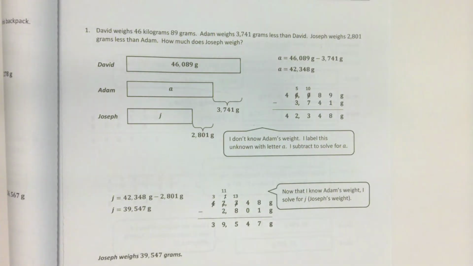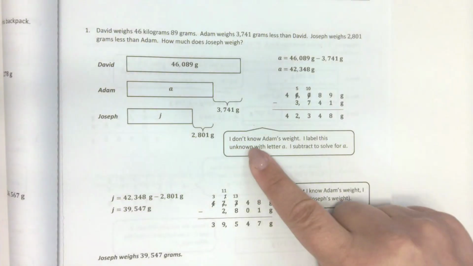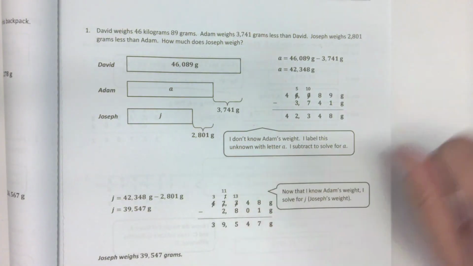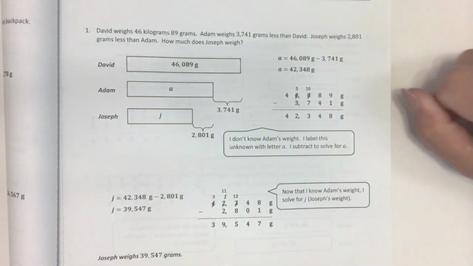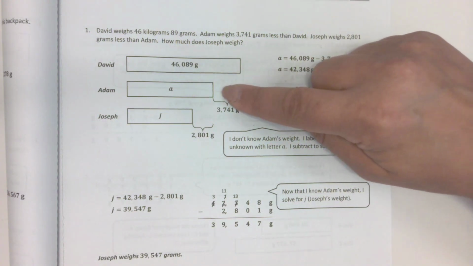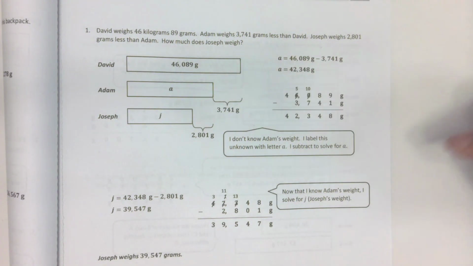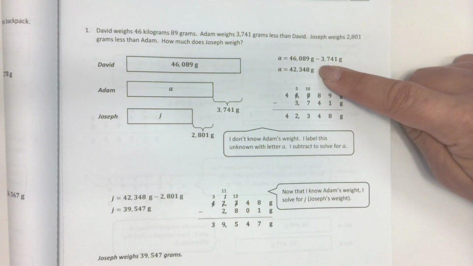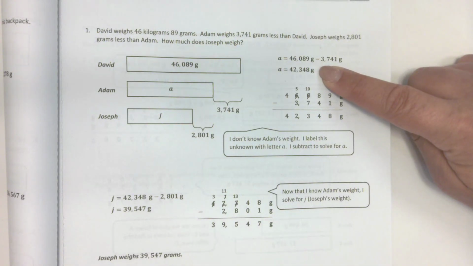Now let's look how they solved it. It says, I don't know Adam's weight. I labeled this. Now let's see how they solved the problem. They need to find out how much Adam weighs. So they used David's weight and subtracted how much less he weighs, right here, and they got Adam's weight, 42,348 grams. So A equals 42,348 grams. That's Adam's weight.